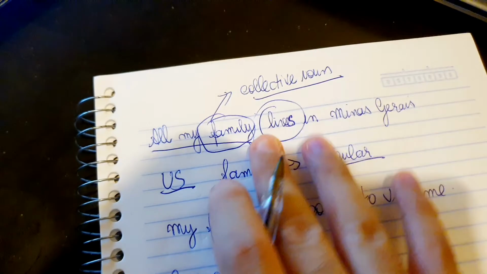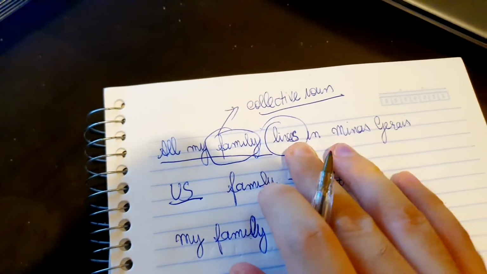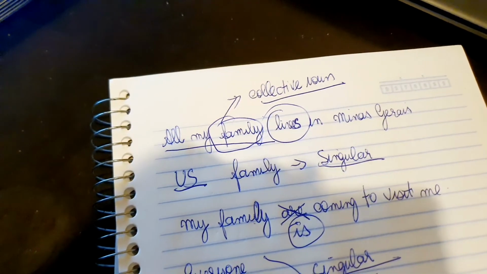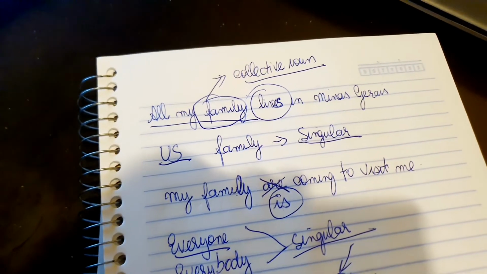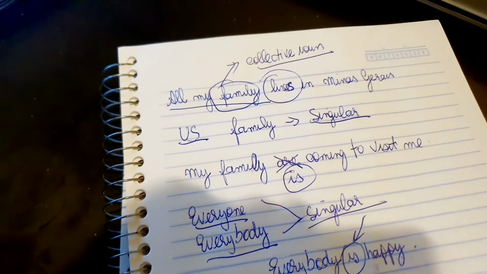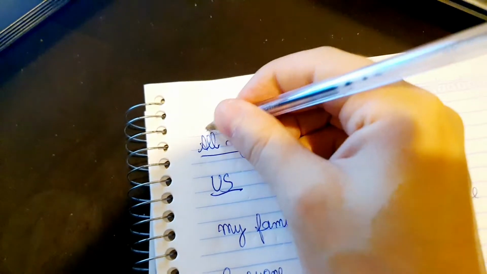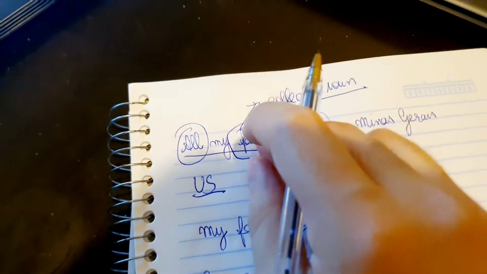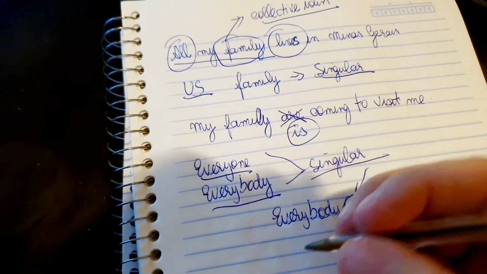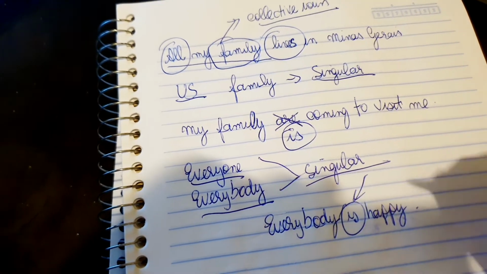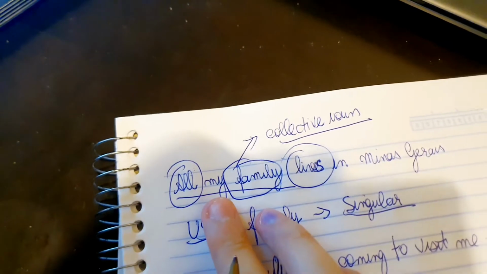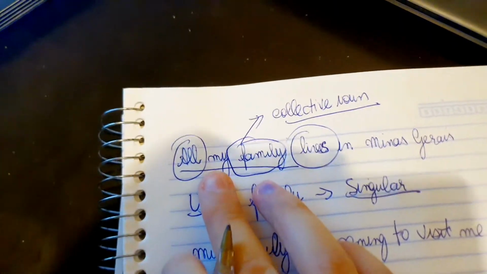Summarizing, family is a collective noun, but it's employed in singular, right? It's treated as one single entity, okay? All this to say that you can say all my family, okay? Is it possible to say all of your family? It's possible, but you can omit, okay?